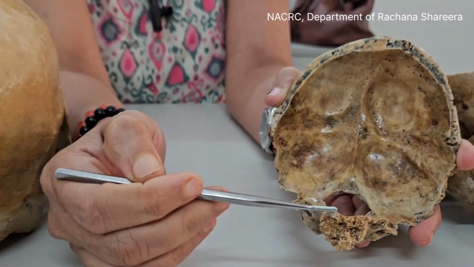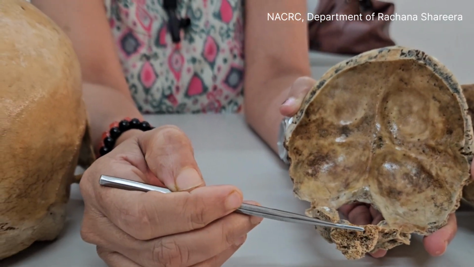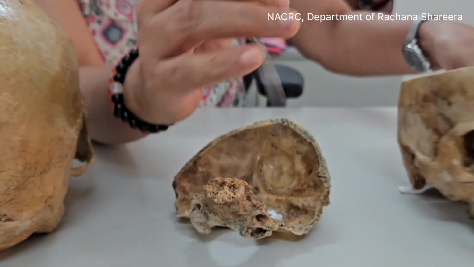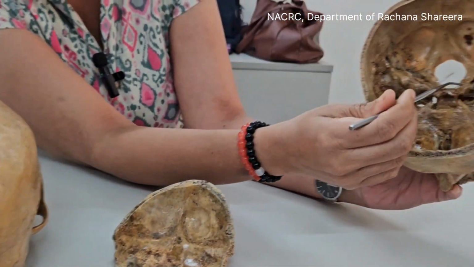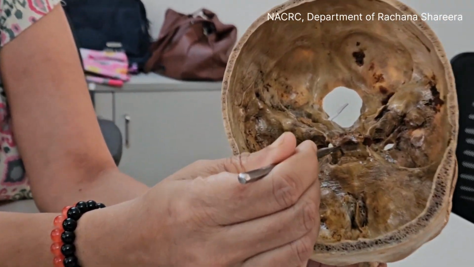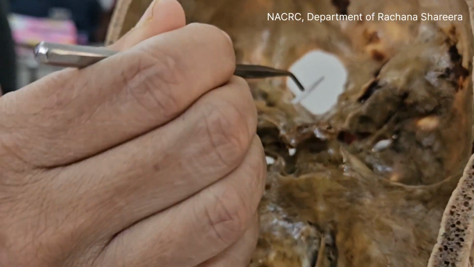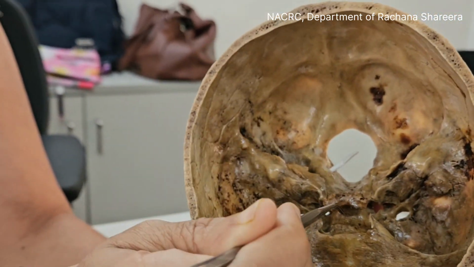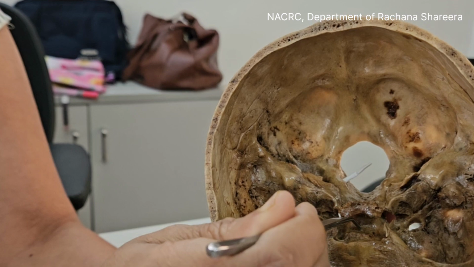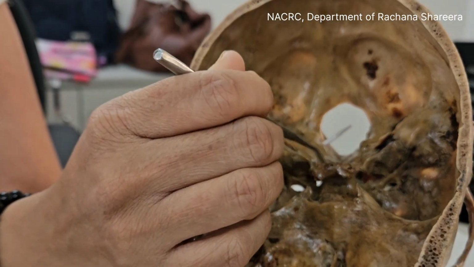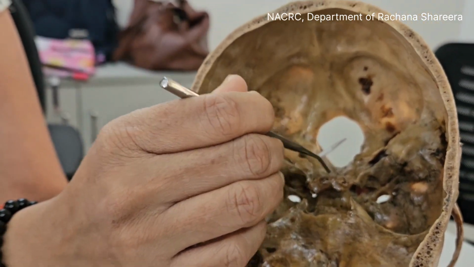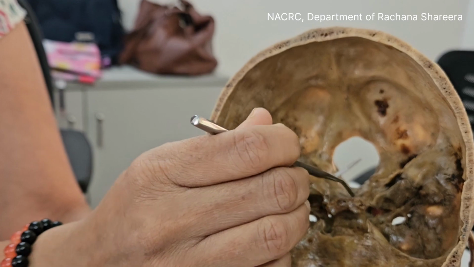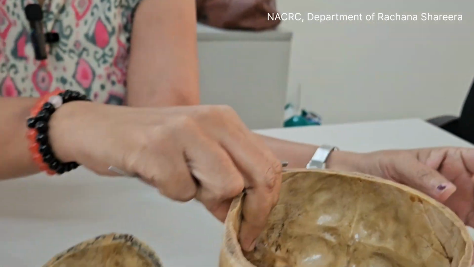Now attachments. The anterior surface articulates with the body of sphenoid. Here you can see the body of sphenoid. The anterior surface articulates with the body of sphenoid by a cartilaginous joint, which ossifies by 25 years.